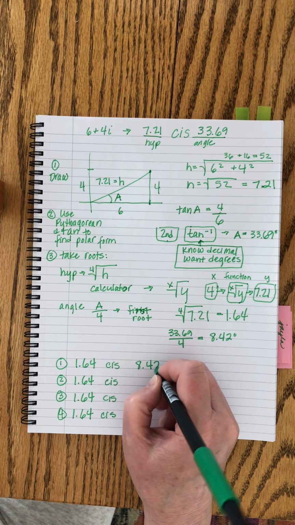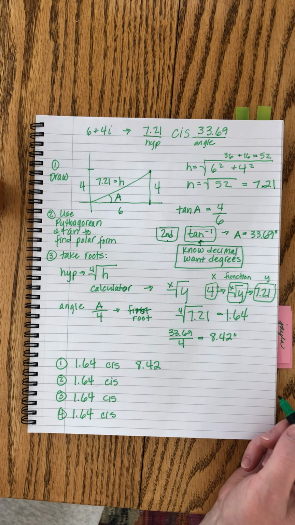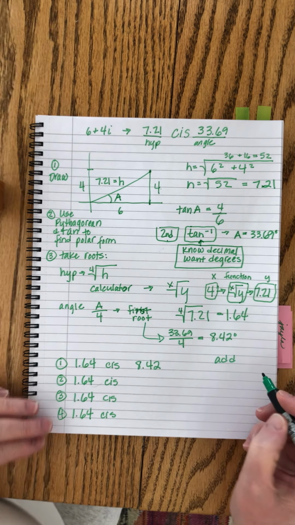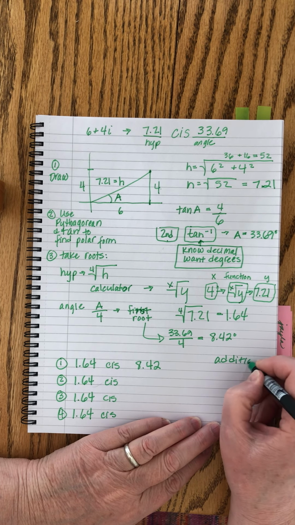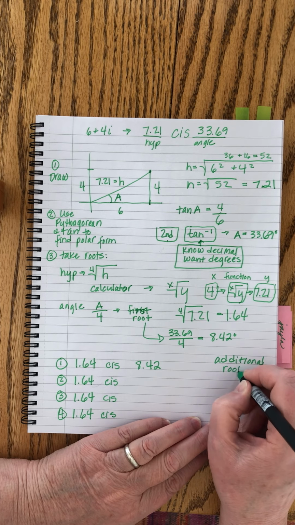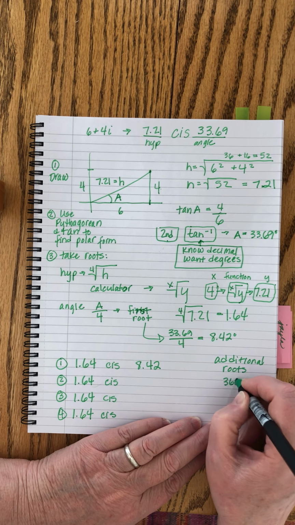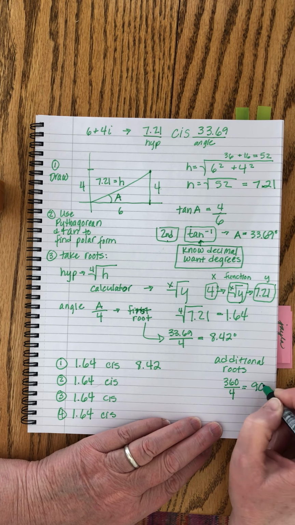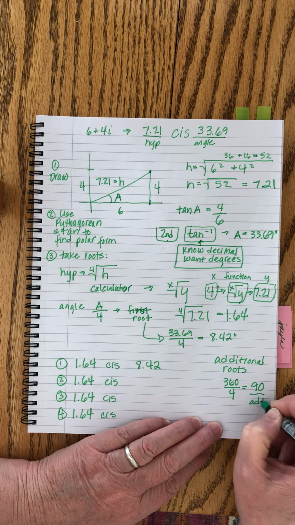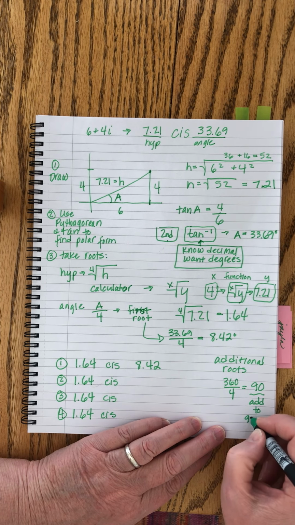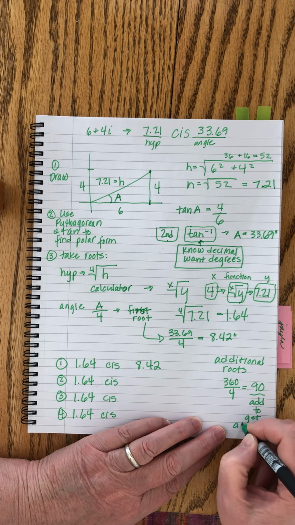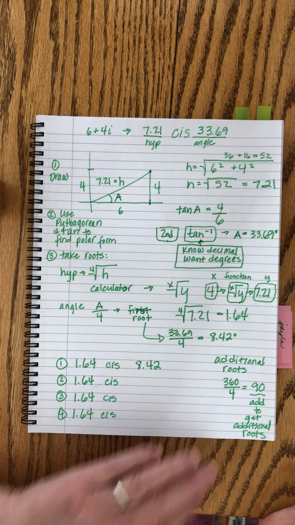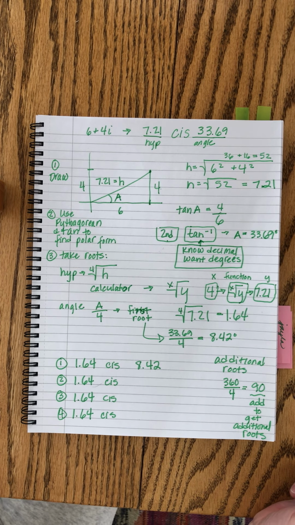That's our first one. For the additional roots, we take 360, we divide it by 4 because that's how many roots we're finding, and we get the number 90. So we take this much and we add to get additional roots. I'll let you catch up before I race us on.